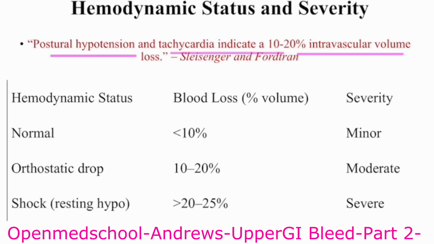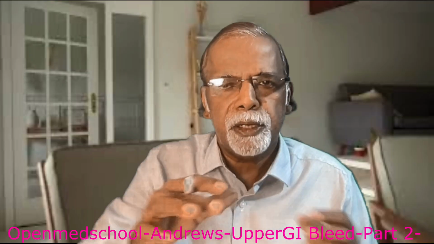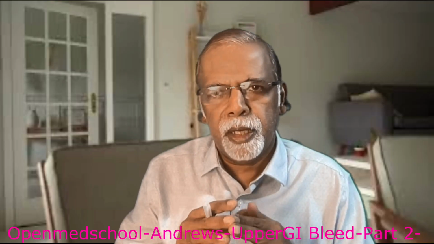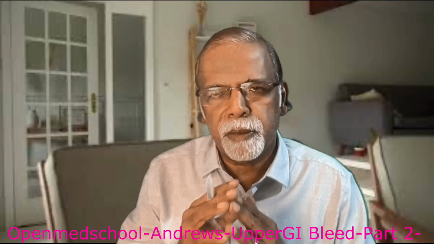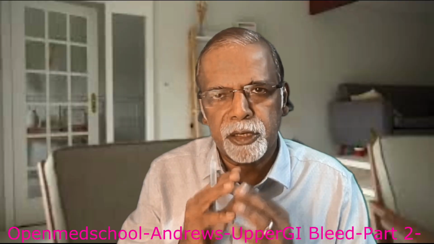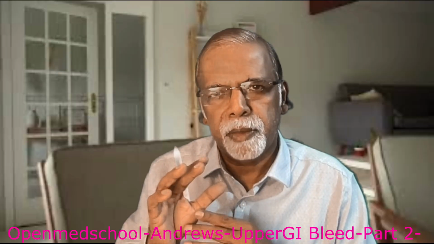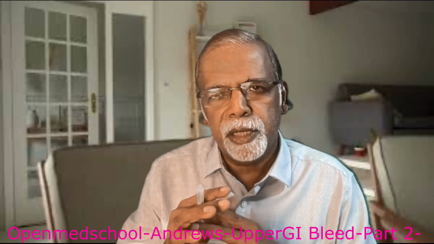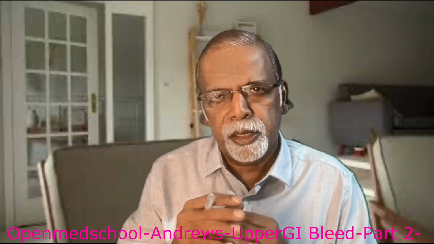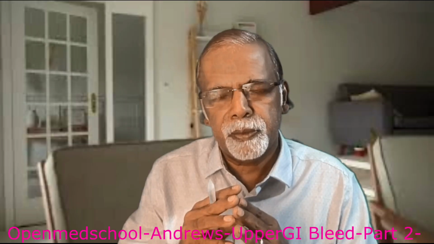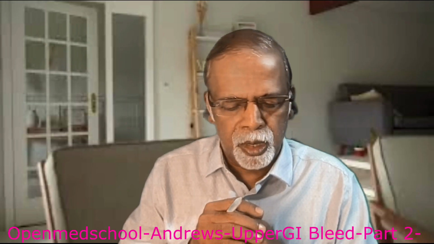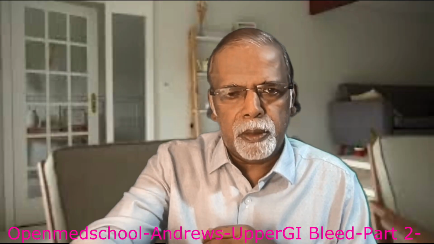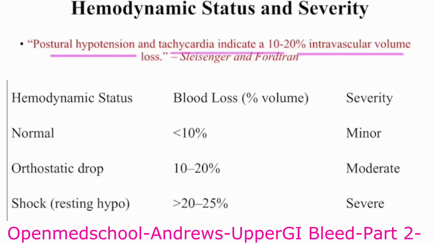Any patient coming with upper GI bleed and a BP more than 100 millimeters of mercury, you make the patient sit up and then make the patient stand for 3 minutes and record the blood pressure. This should be a part of routine examination. The postural hypotension signifies a loss of blood volume, and you can have an idea regarding the severity.